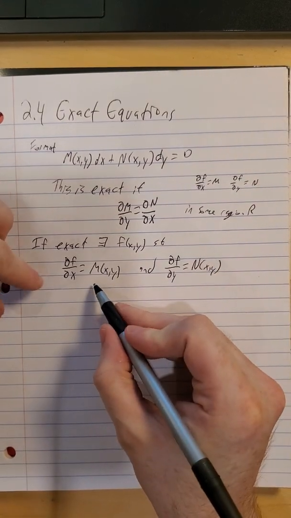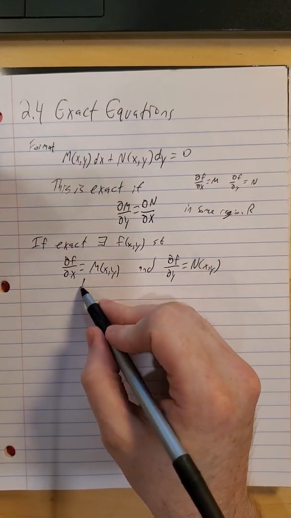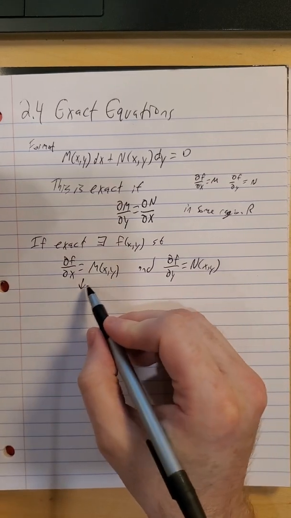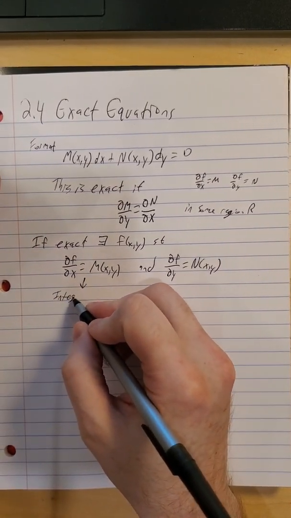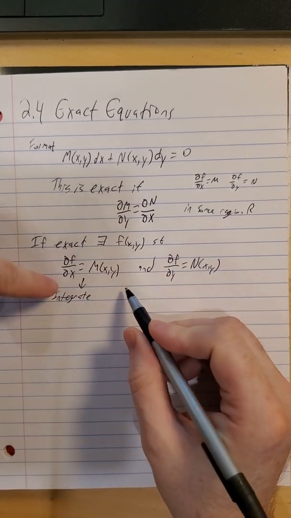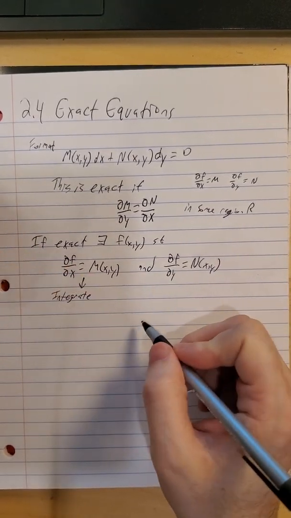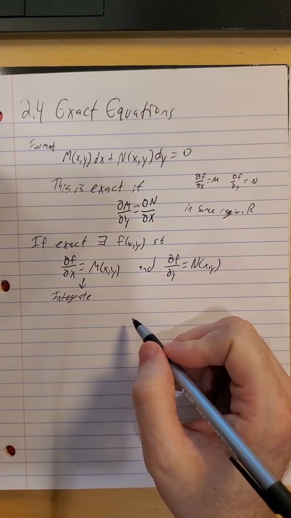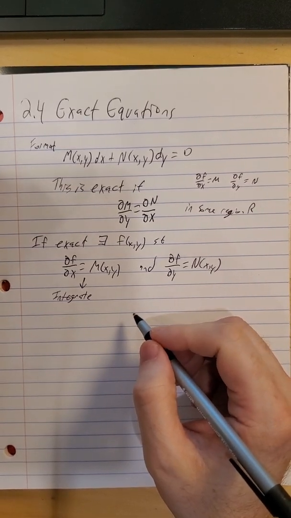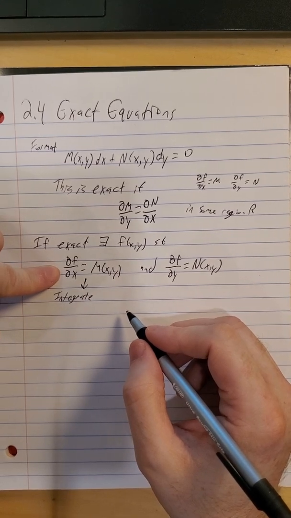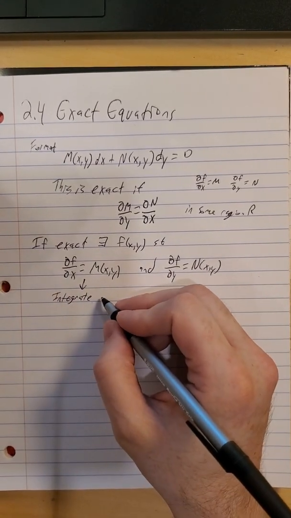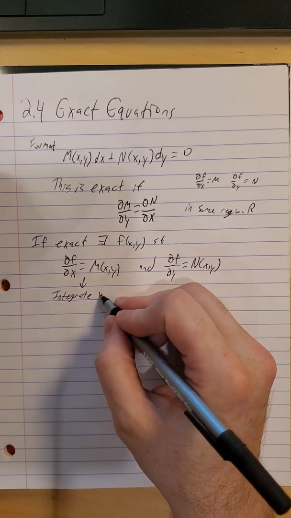And basically, what we can do is then use this to integrate. I typically just pick the first one. If the first one is super messy, you can, of course, do the second one. So we integrate this partial derivative of f with respect to x. We integrate with respect to x.